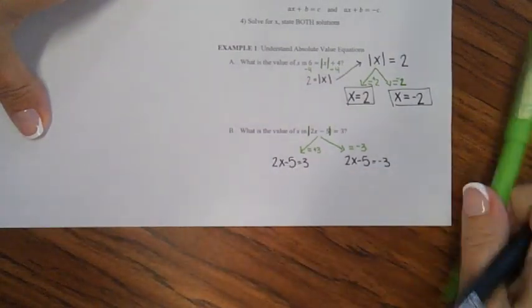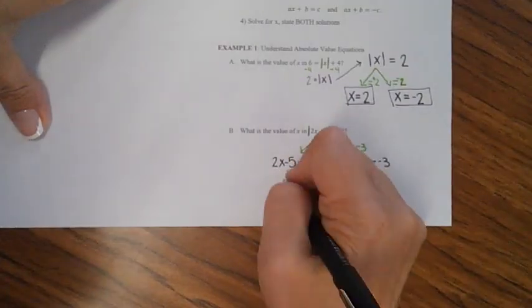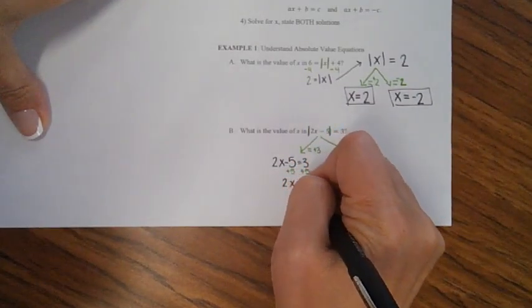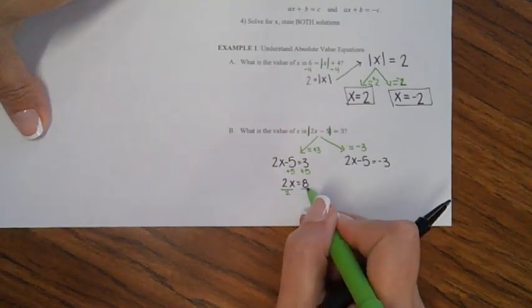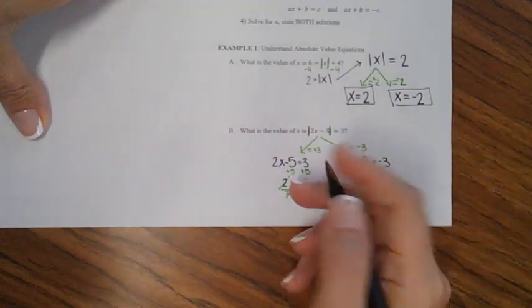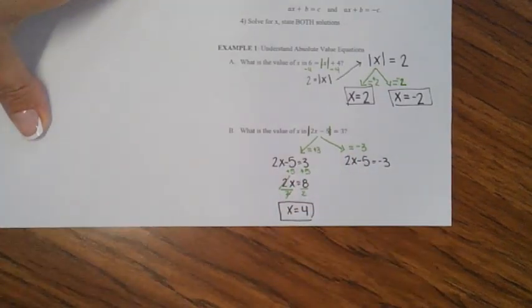So I'm going to start off by adding 5 to both sides. I end up with 2x equals 8. To get this x by itself, I need to divide both sides by 2. And I end up with x equals 4 as my first solution.